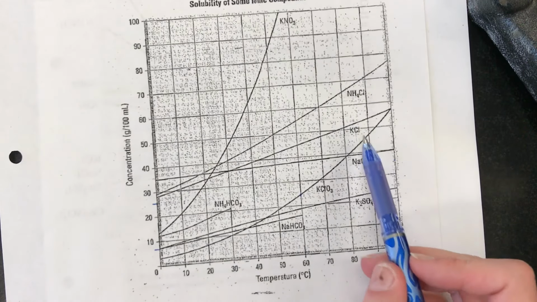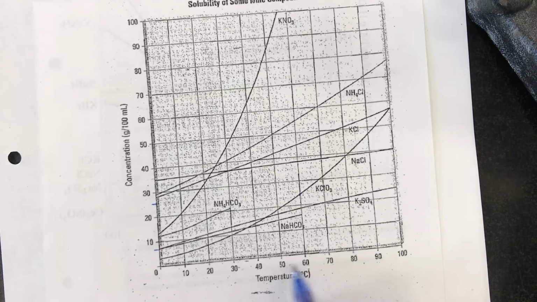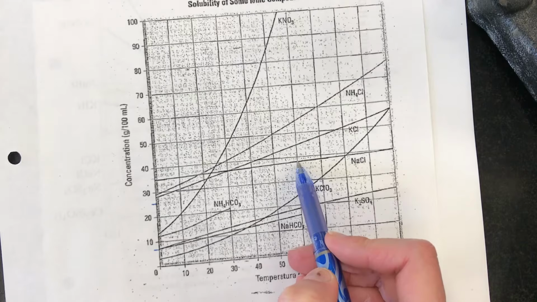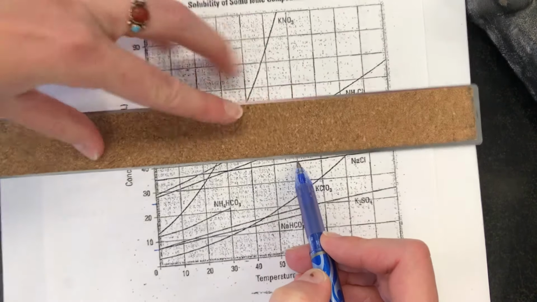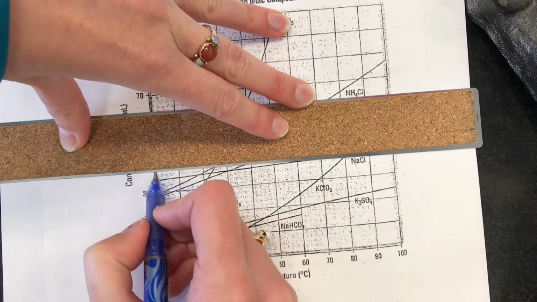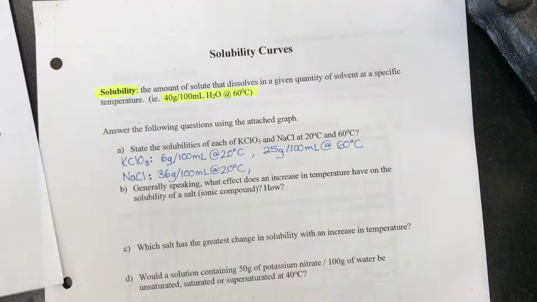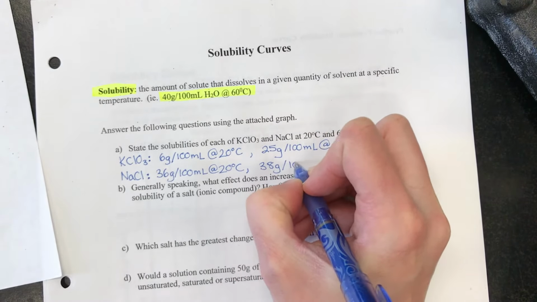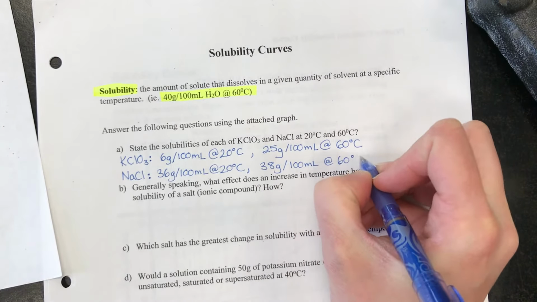And then 60. So again, sodium chloride is this line. At 60, we can follow 60 up. There it is there, which is probably about 38. So if we follow this over to about there, so 38 grams roughly. 38 grams per 100 milliliters at 60 degrees Celsius.